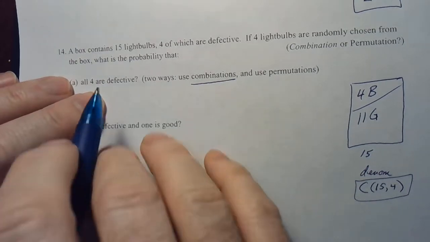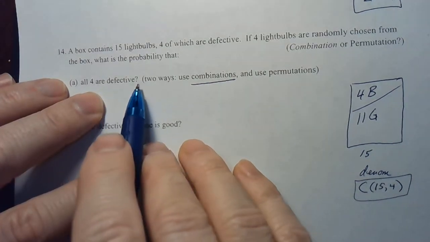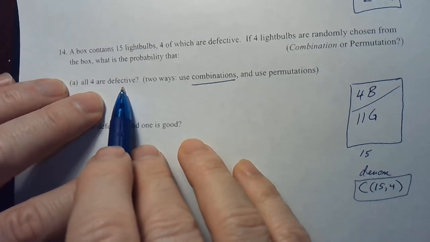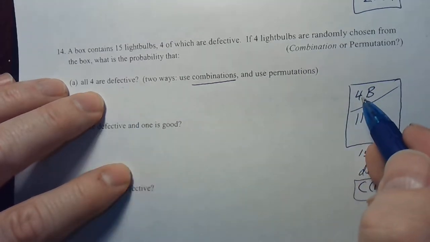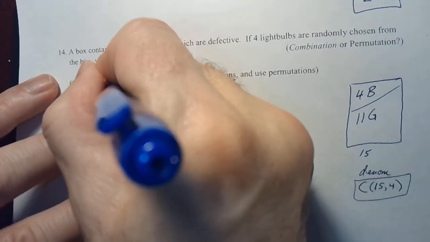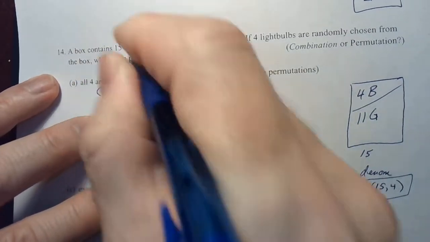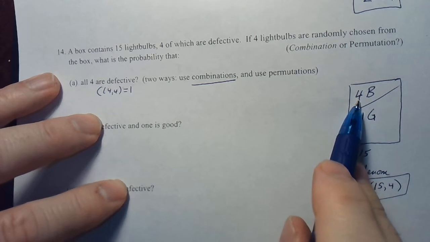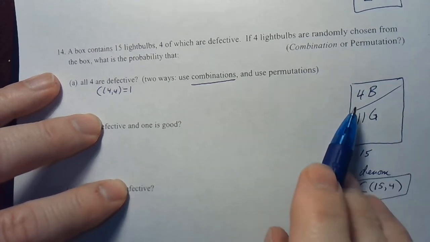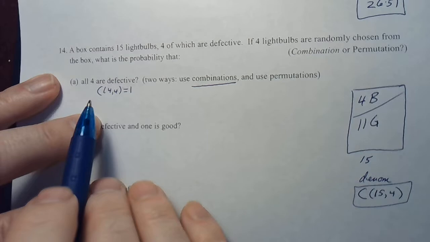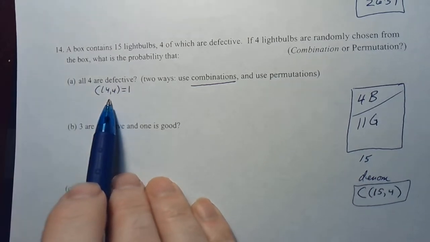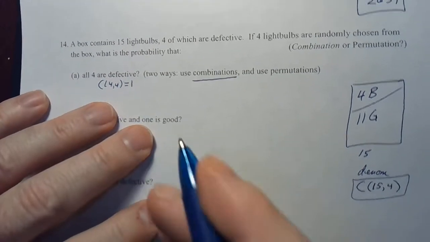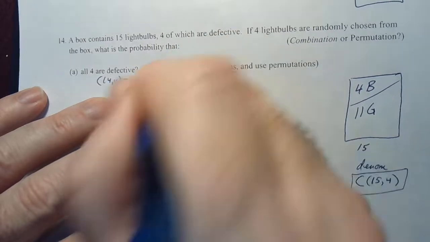How many ways, when you choose 4 of them, could you choose 4 defective ones, 4 bad ones? Well, there are only 4. So C(4,4), which is 1. There's only one way to do it. You have to take all 4 of them and leave none of them behind. You can plug that into the formula to verify that's true. So this one was fairly easy.